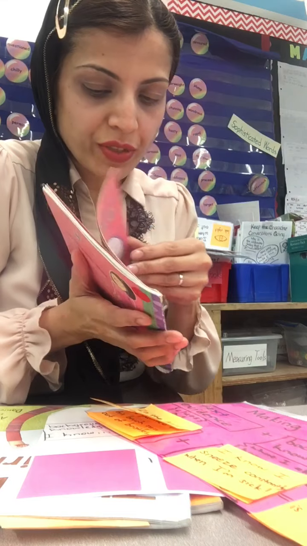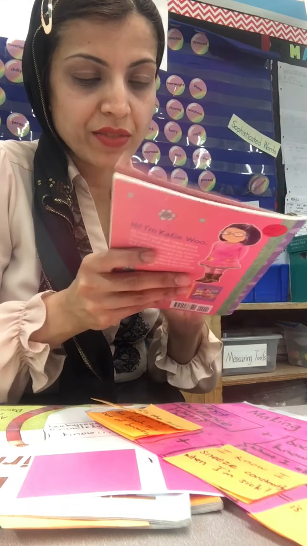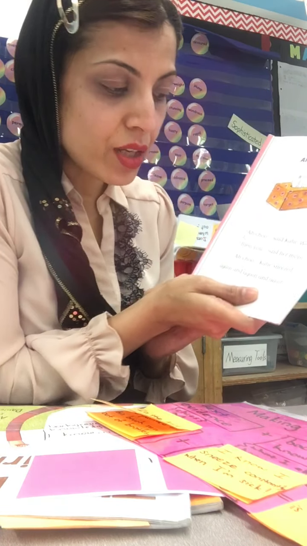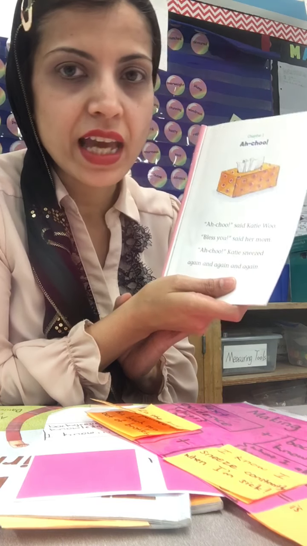So as soon as I read the first book, or the first page, it's called Katie Woo Has the Flu. "Hachoo," says Katie Woo. "Bless you," said her mom. "Hachoo," said her. Katie sneezed again and again and again.